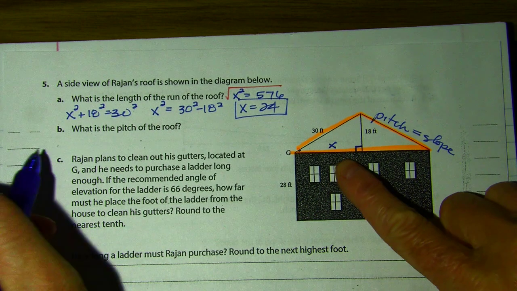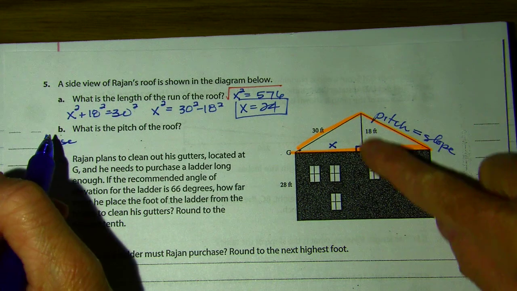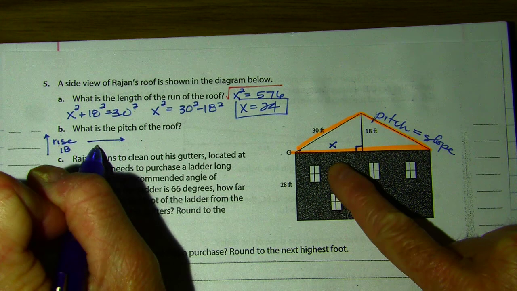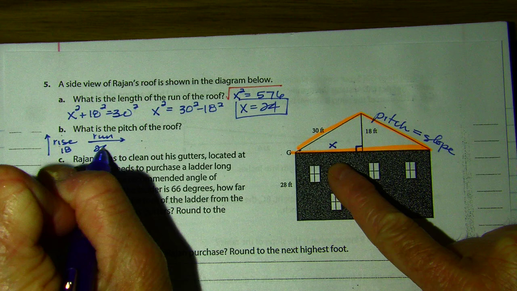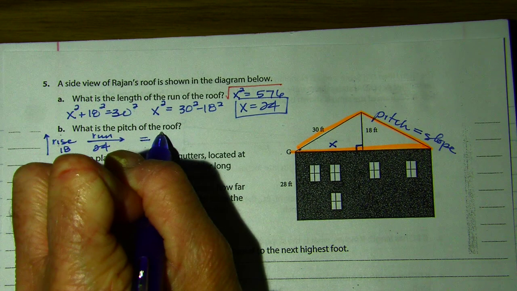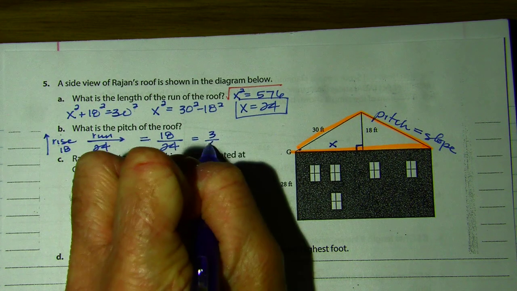So I have a rise, right, this part here, of 18. And I have a run, we just found, of 24. So my slope or the pitch would be 18 rise over run, and that can be reduced to 3/4.